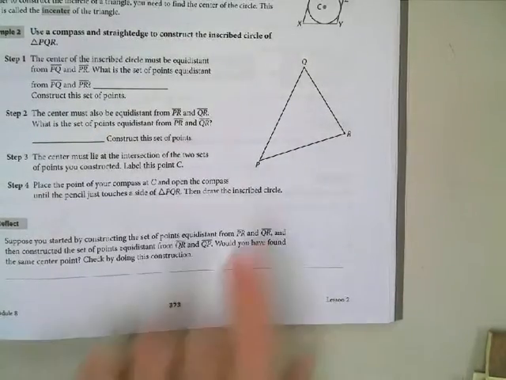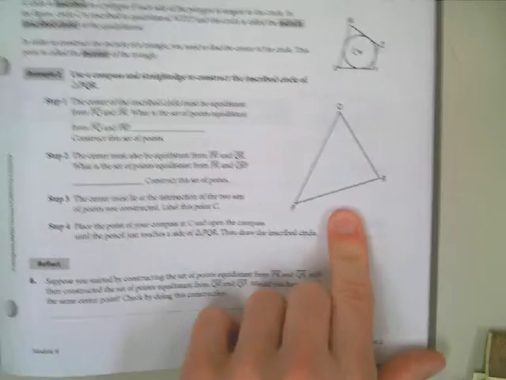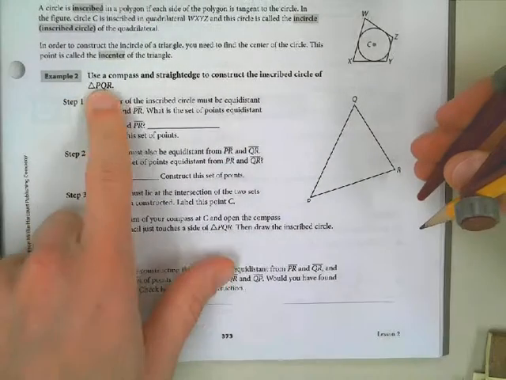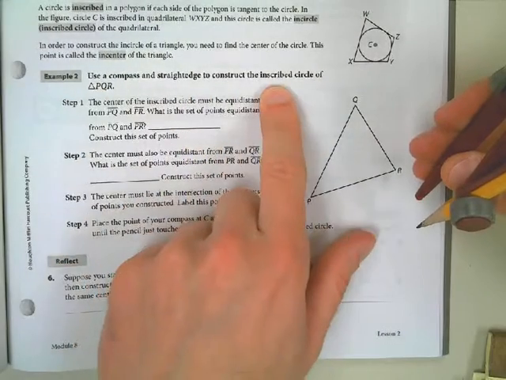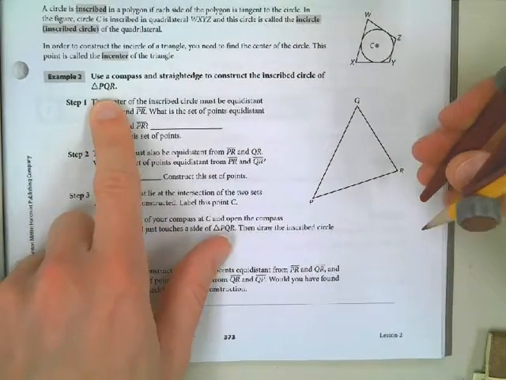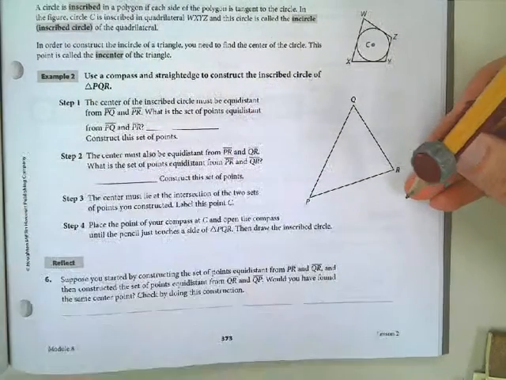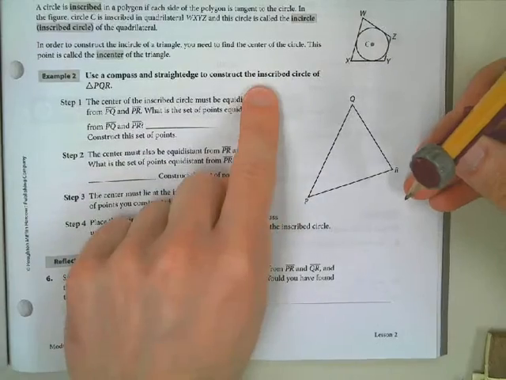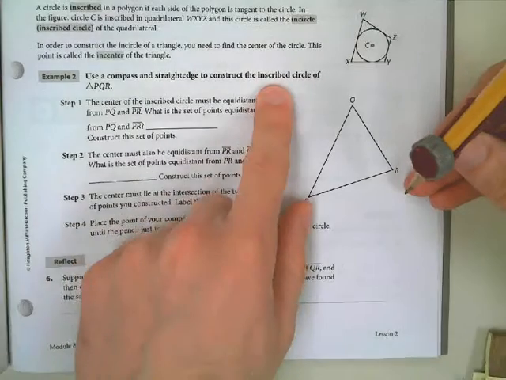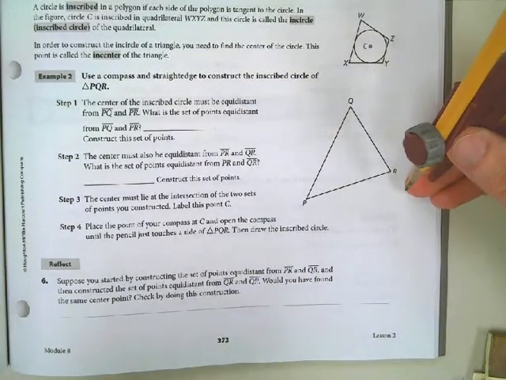The directions ask us to use a compass and straight edge to construct the inscribed circle of triangle PQR. So inscribed, what does that word mean? Well, in means inside, and scribe means kind of like write. When you scribe something, it's to write. So we're going to write a circle inside of our triangle there.